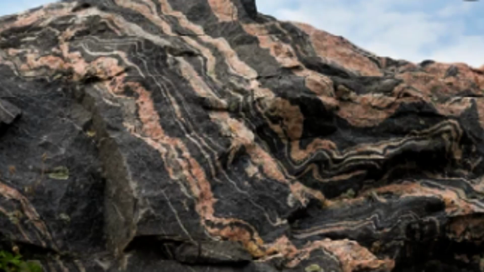In conclusion, while both igneous and metamorphic rocks are formed through processes of heat and pressure, they have different origins, textures, and mineral compositions. Understanding these differences can help geologists better understand the geological history of an area and the processes that have shaped the Earth's surface over time.